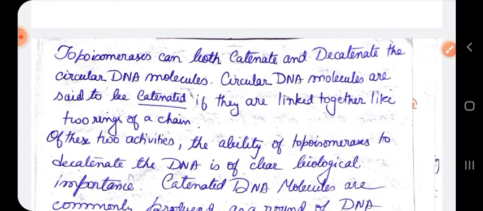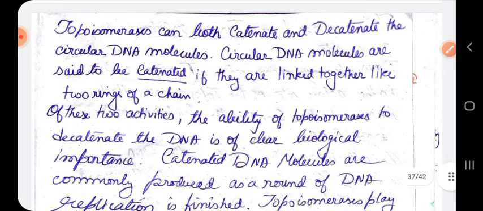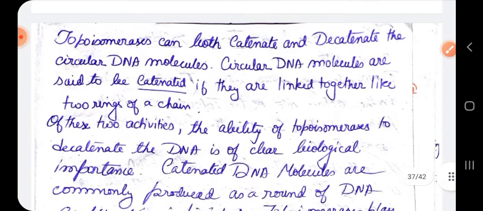Now, a special property which is done by the topoisomerase at the end of the replication in prokaryotes is catenation and decatenation. So, topoisomerase can both catenate and decatenate circular DNA molecules. Circular DNA molecules are said to be catenated if they are linked together like two rings of a chain.